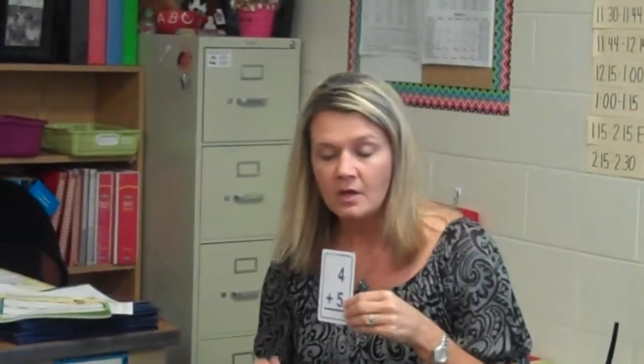So right now, you have told me some really great things about this card. I still don't want you to tell me an answer yet, though. I want you to keep your answer secret. So we know, these are some of the things that we know right now. We know that if we read this, it's 4 plus 5, because someone said that. Casey said that 4 is less than 5, 5 is 1 more than 4.